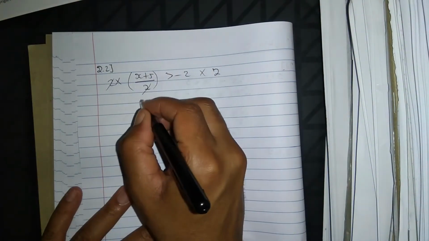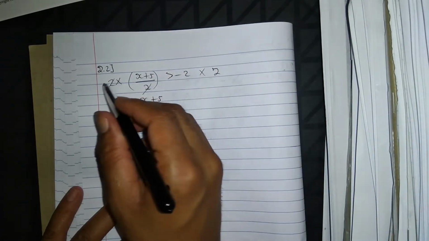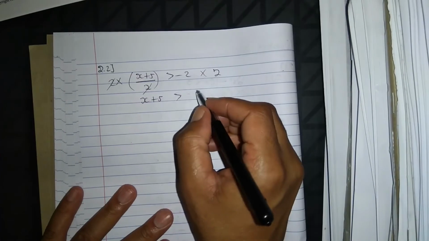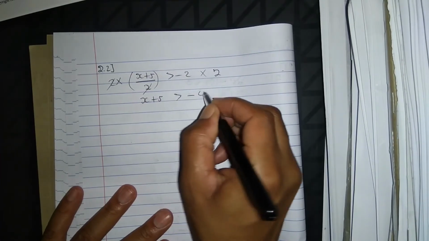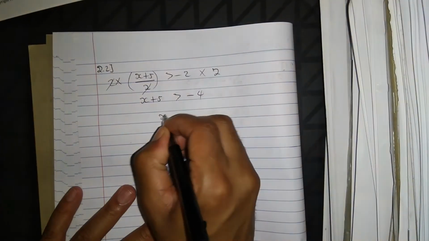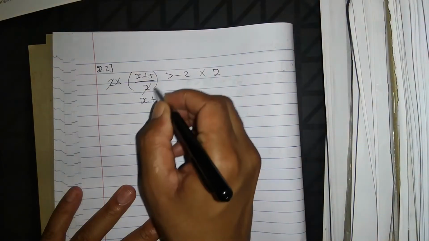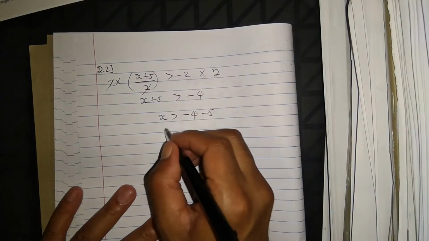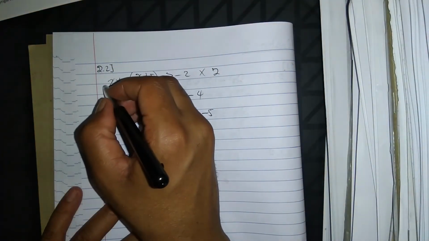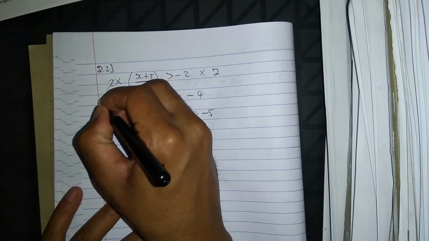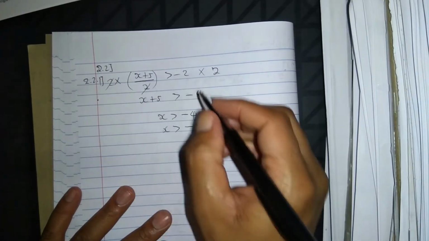The 2 cancels the 2, leaving us with x plus 5. Now the fraction is gone because we multiplied by the LCM of 2. So -2 times 2 is -4. So x plus 5 is greater than -4, we transpose the 5, and we get -5. So x is greater than -9. So this was question 2.2.1.